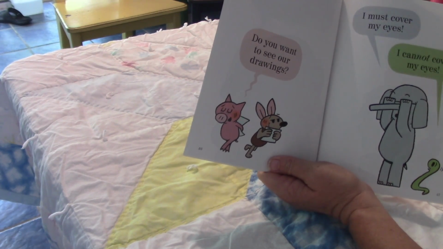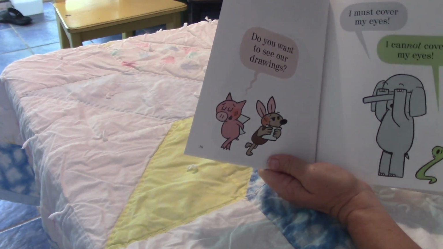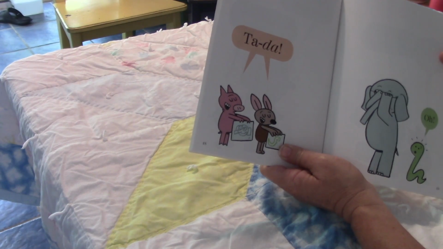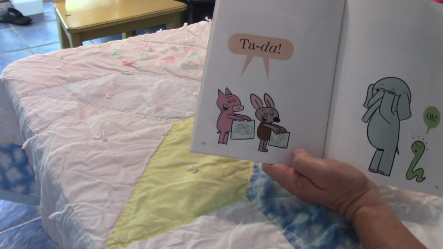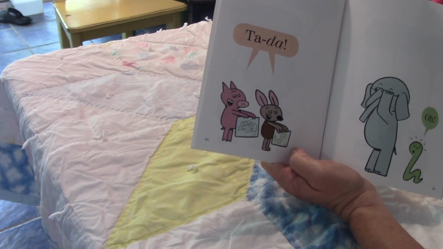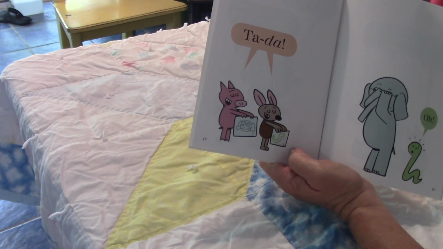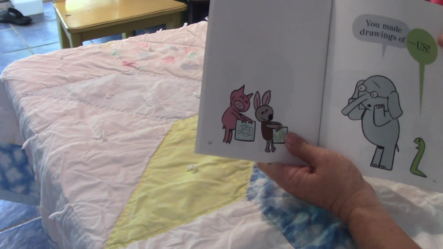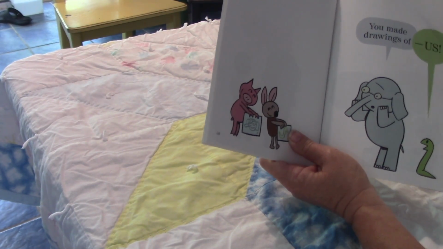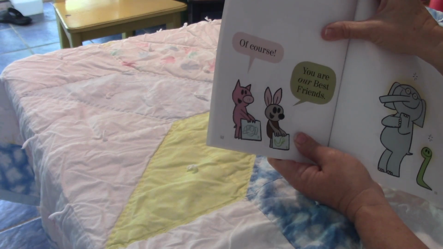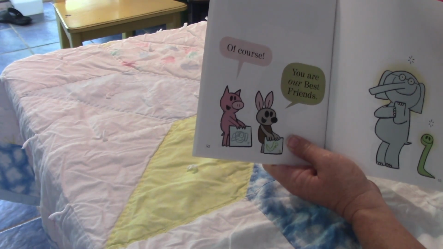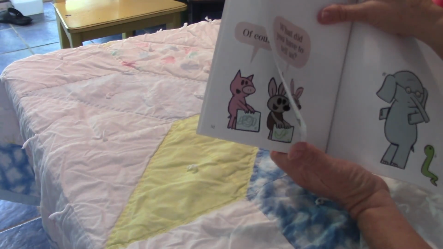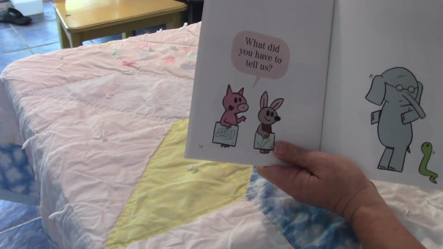I must cover my eyes. I cannot cover my eyes. Ta-da! Oh, whoa. Do you see the best friend drawings? Oh, they're so good. You made drawings of us? Of course. You are our best friends. Oh, now they look happy again. What did you have to tell us?